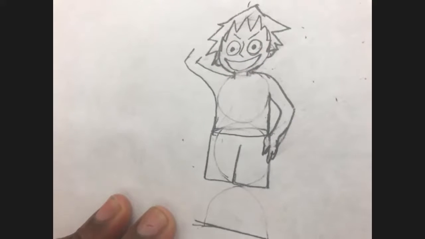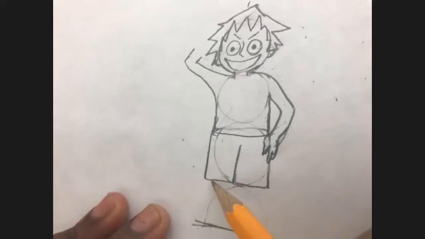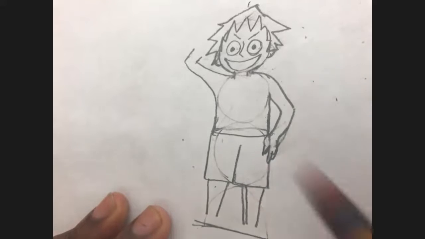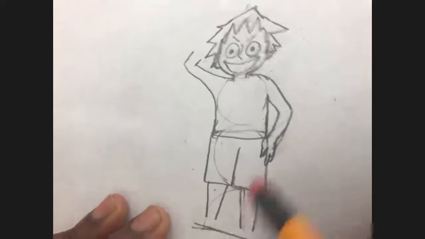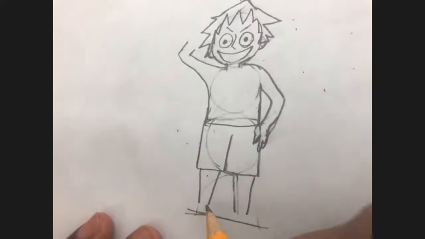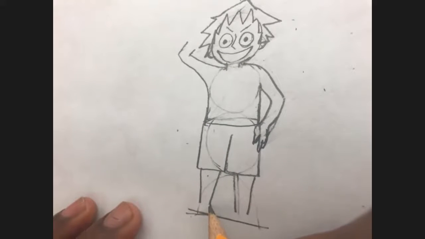And so we're gonna finish doing his legs. His legs are diagonal lines going down, right? There's one here and one here, and then another one here and here. It looks like it's too small, but that's okay. And so he looks like he's standing with his feet going out a little bit.